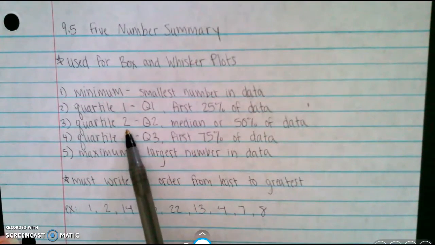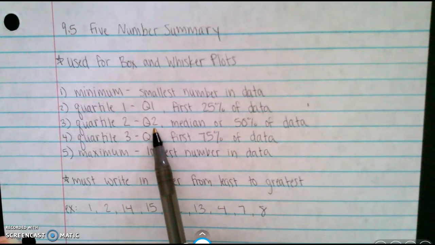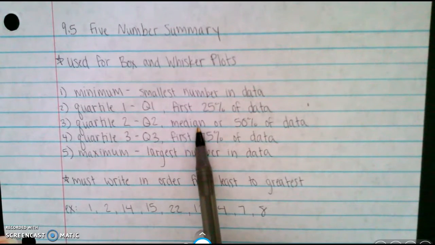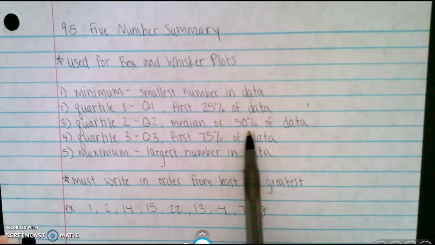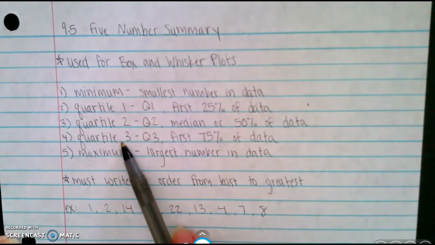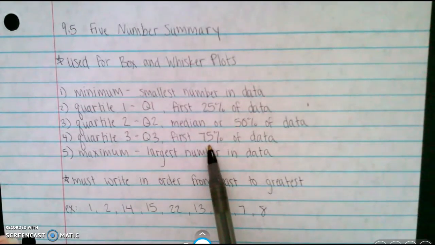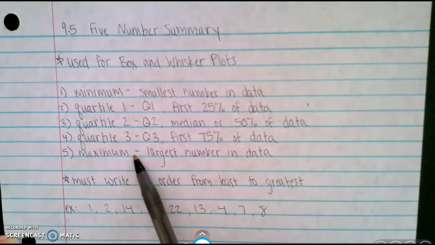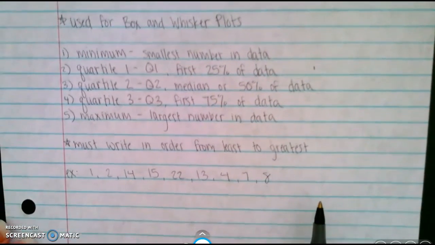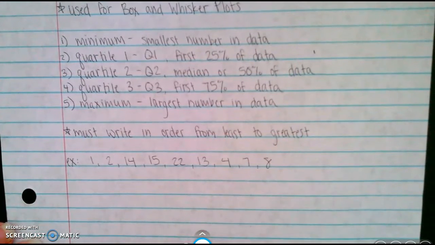So quartile 2, you can abbreviate it as Q2. That's the median, and we've talked about the median before. That's just the middle value. So it makes sense that the median, or quartile 2, is 50% of the data. It's halfway. Quartile 3 is the first 75% of data, and the maximum is going to be the largest number in the data set.